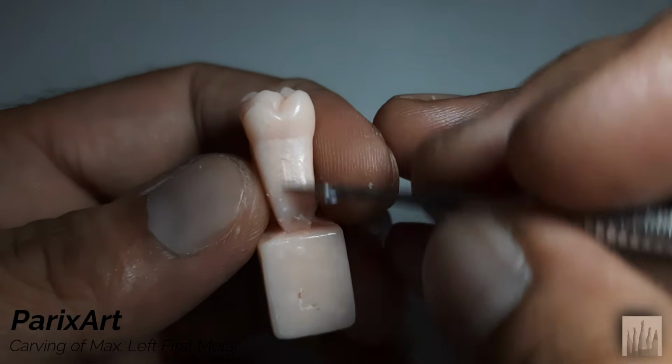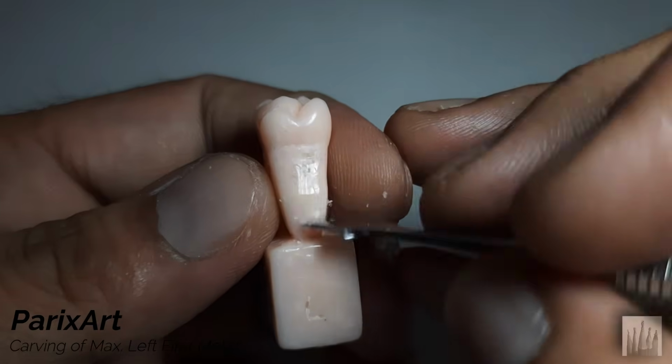Slightly making it flat, especially in mid mesio-distally, in almost full length.